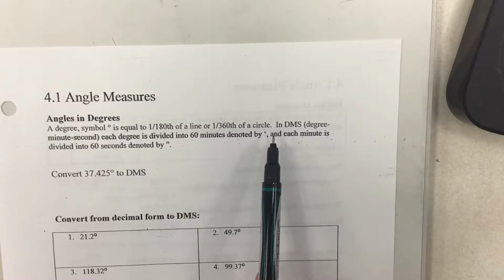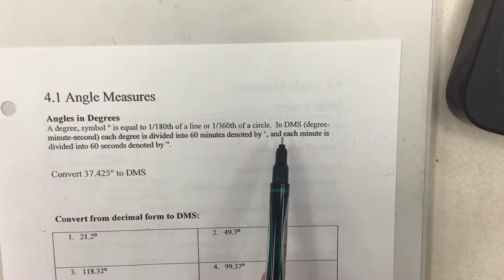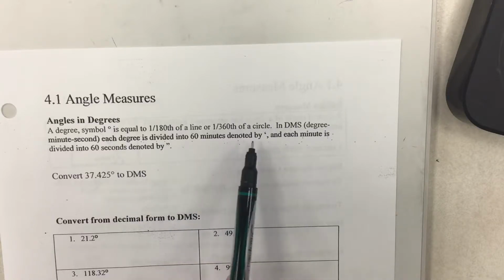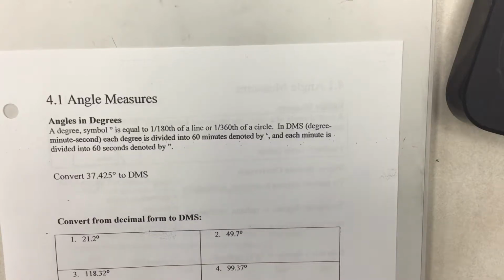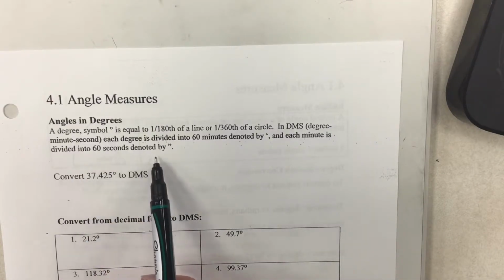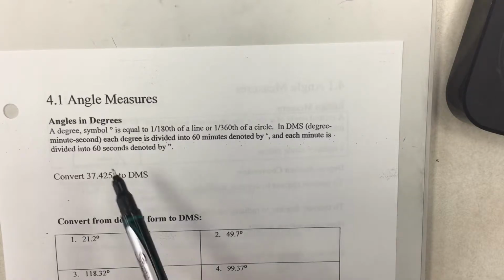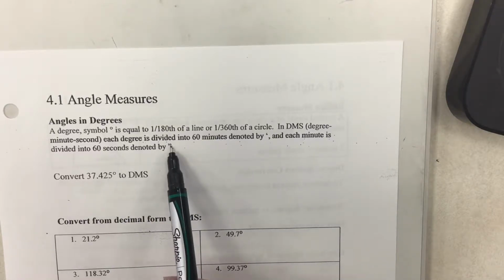Now here's our new part, DMS, degree, minutes, seconds, where each degree is divided into 60 minutes, denoted by a little apostrophe, and then each minute is divided into 60 seconds, denoted by a quotation mark, the double apostrophe, so a little quotation mark.